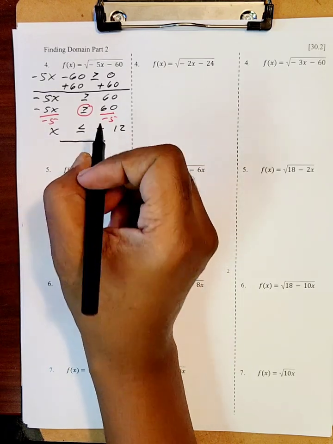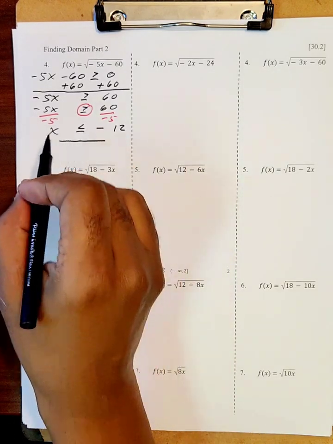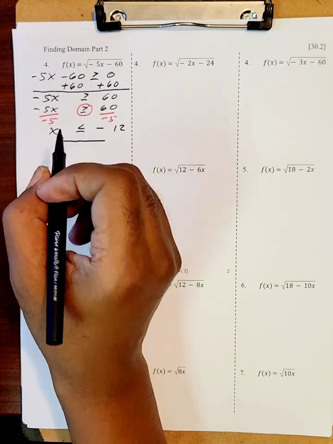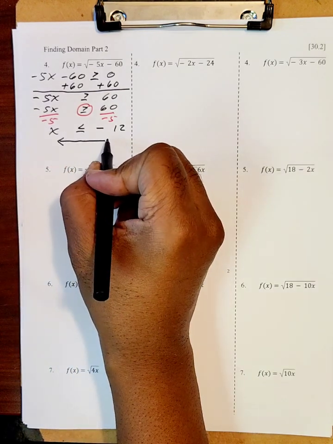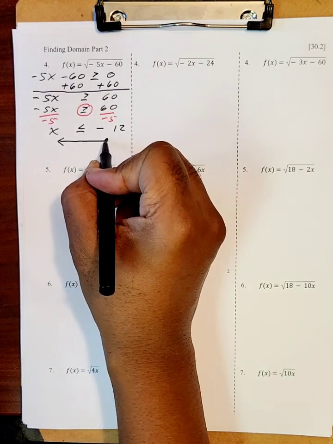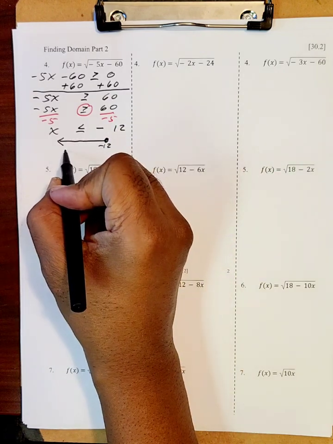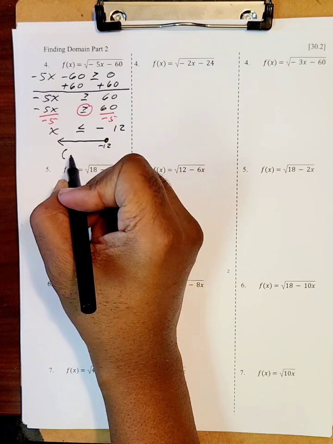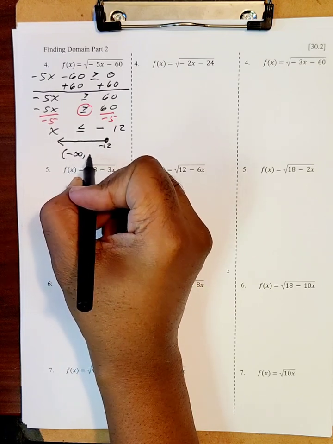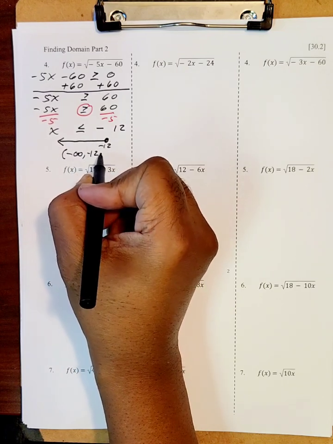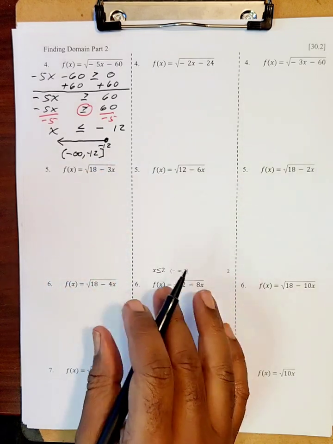On a number line, less than will go to the left, and the negative 12 will be on the right. And so that will be represented by parentheses negative infinity, comma, negative 12, bracket.